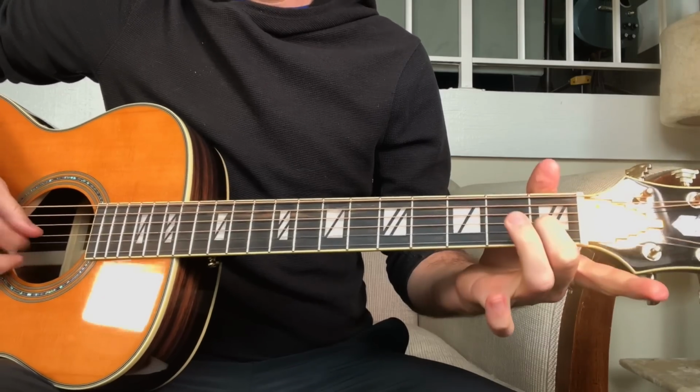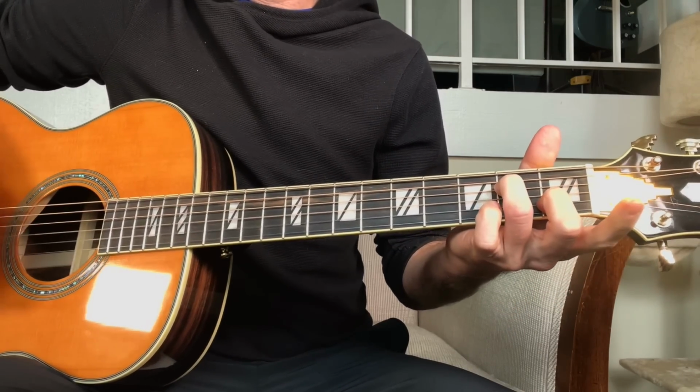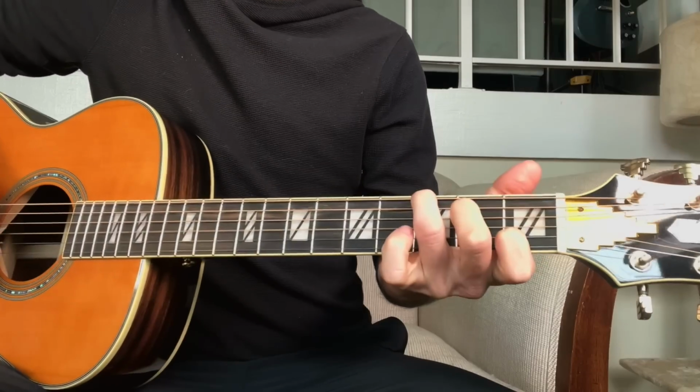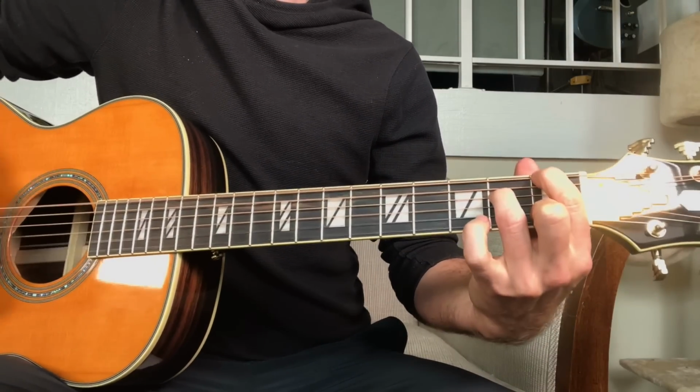Now again, you see my middle finger is now on the 1st fret of the B string and my ring finger is on the 2nd fret of the D string, right? So maybe just practice going from this position to this position and getting the same kind of sound on top.